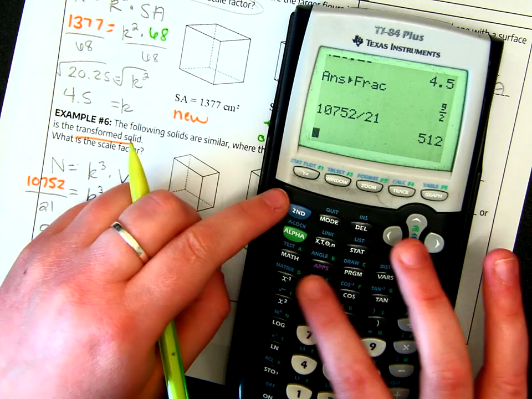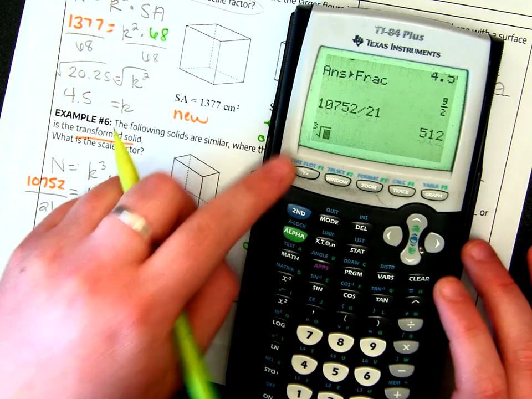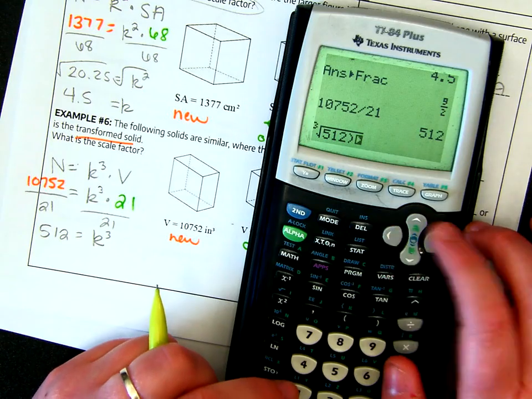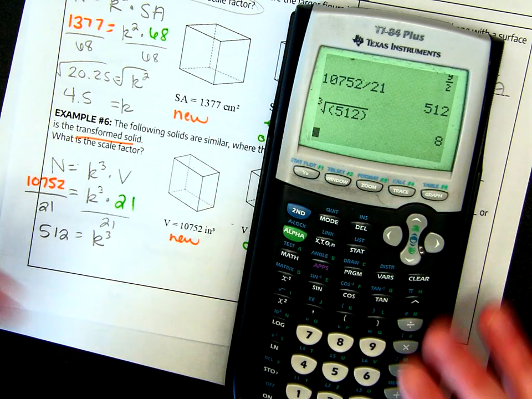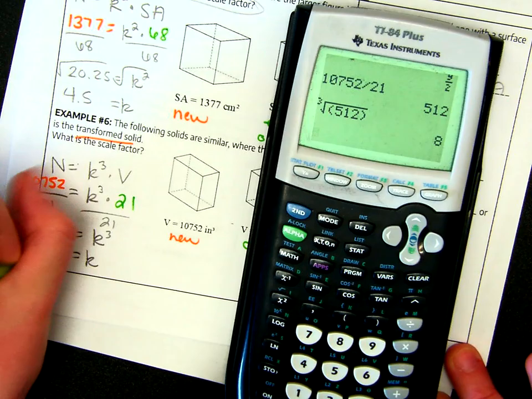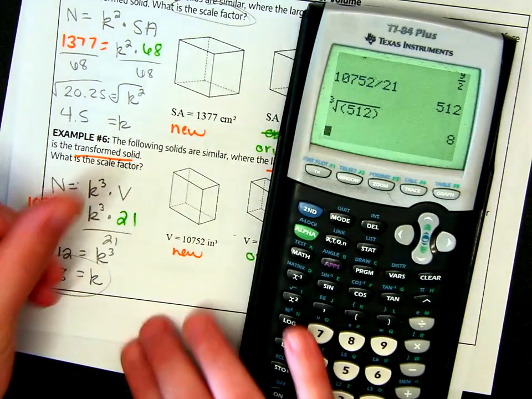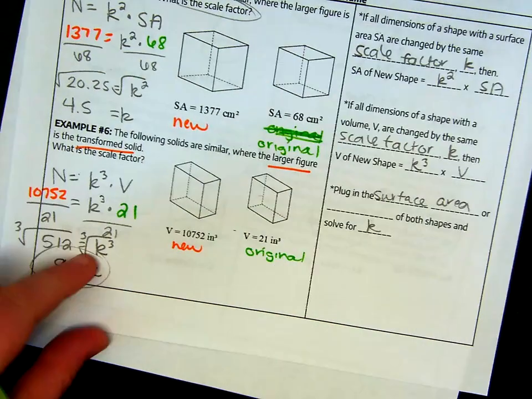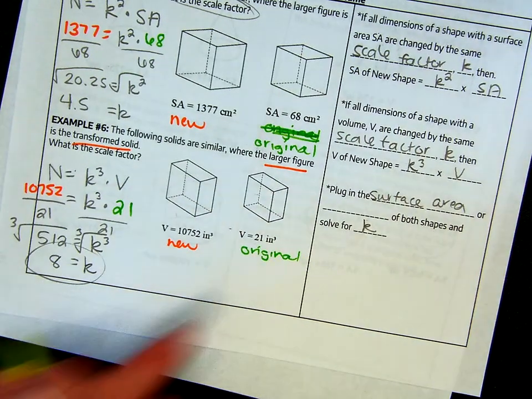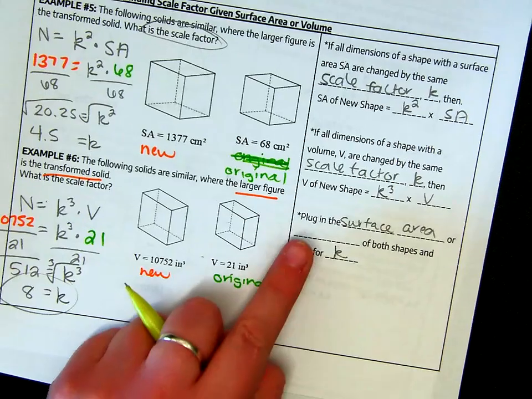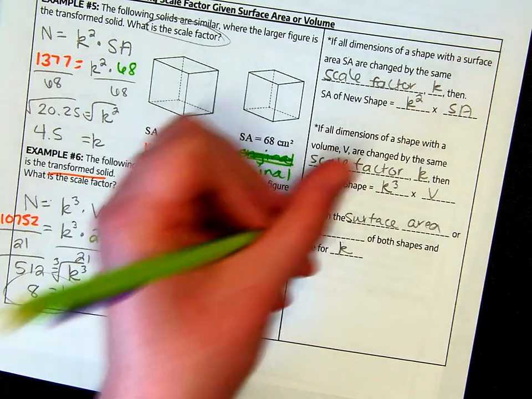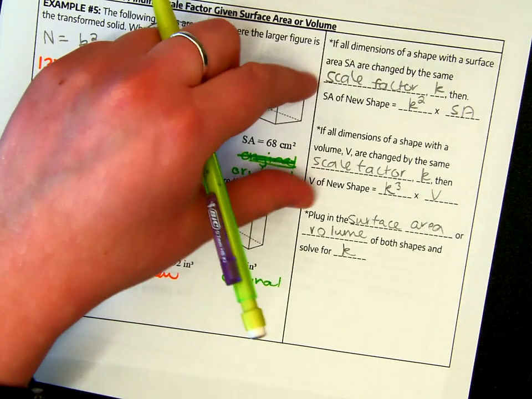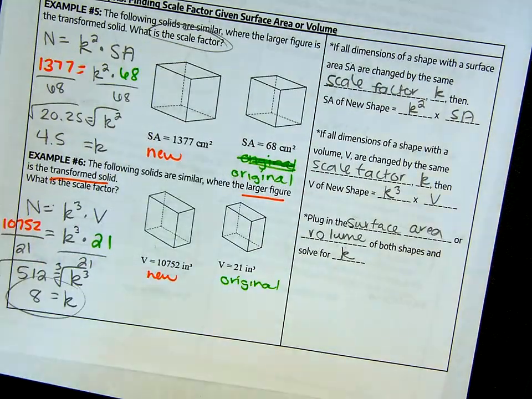I have to find my cube root symbol, and you're going to get K equals 8 after I do the cube root. So this is now 8 times the original. Basically, all I'm doing here is plugging in the surface area or the volume of both shapes into these rules and then solving for K. And that's it. Hope that made sense.